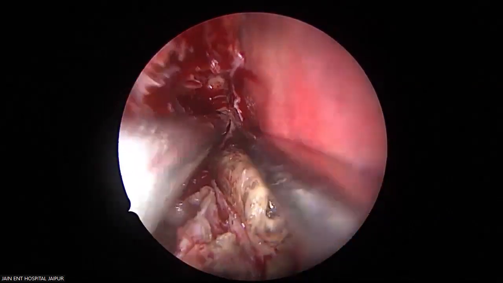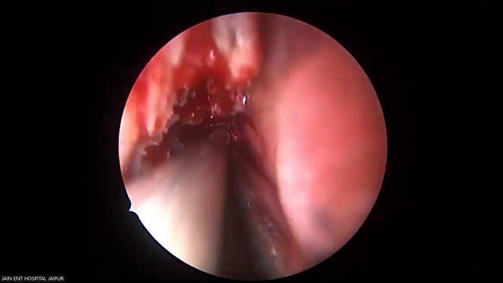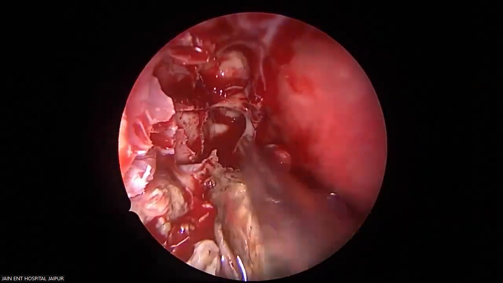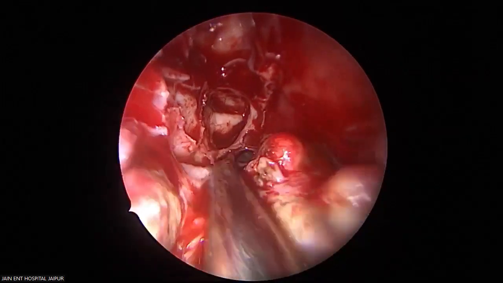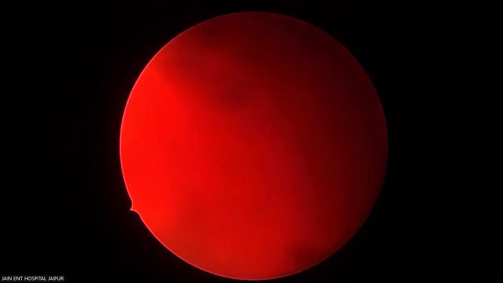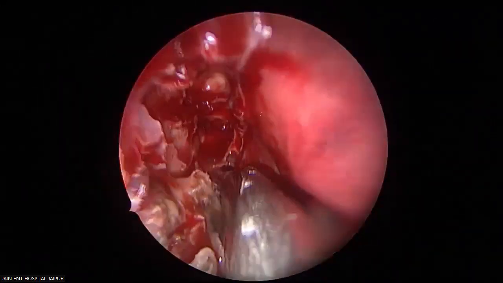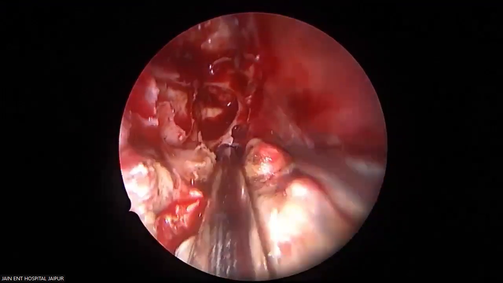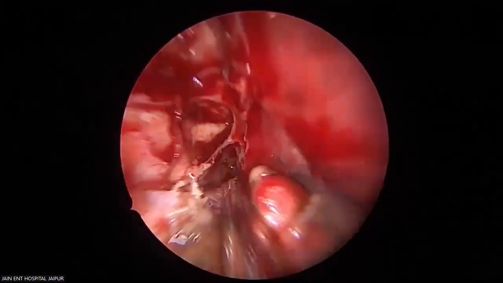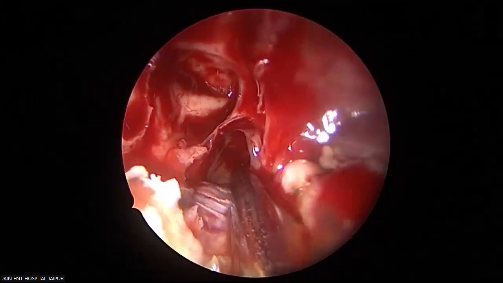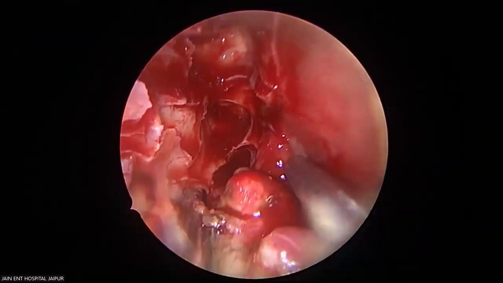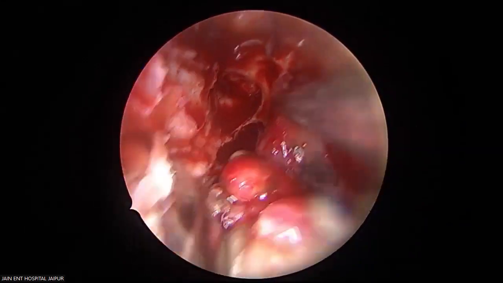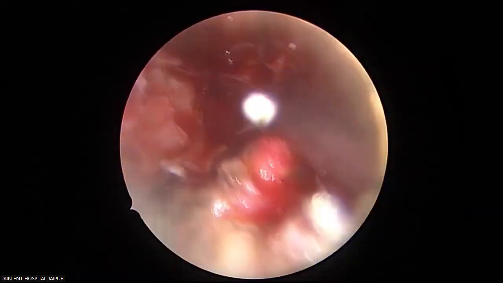I hope you are oriented. See the interior of the sphenoid sinus below. Very good. Likely optic nerve bulge. That's the interior of the sphenoid sinus. And this is the superior surface of the tumor.